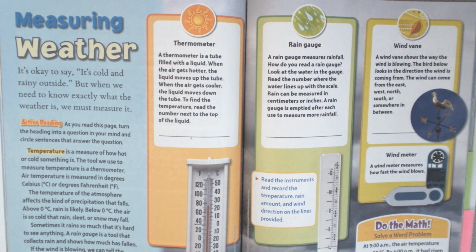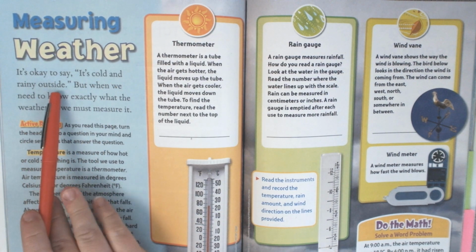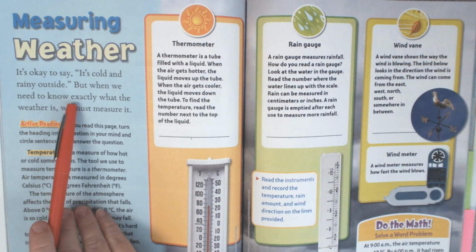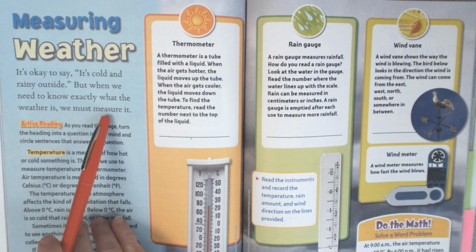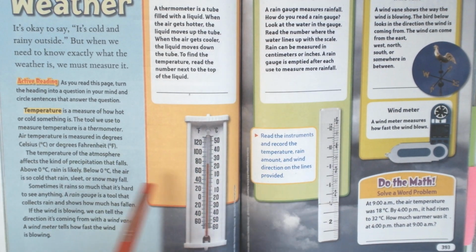Today we're talking about measuring weather. I'm on page 392. We're going to do 392 and 393. Alright? Measuring weather. It's okay to say that it's cold and rainy outside, but when we need to know exactly what the weather is, we must measure it. Okay? So we must measure it.